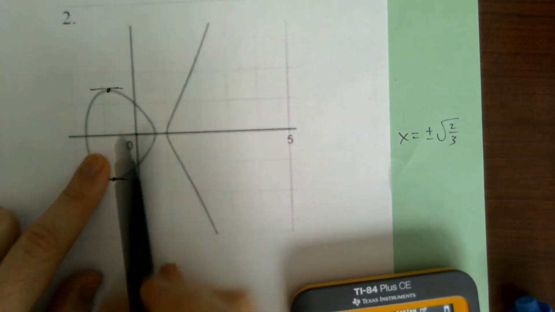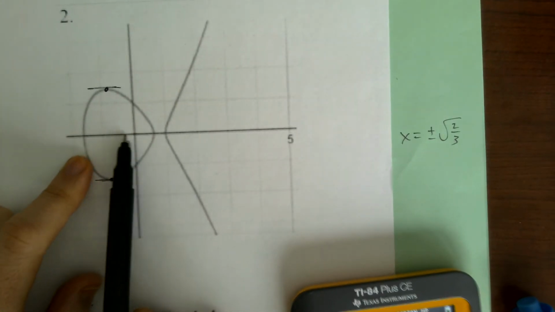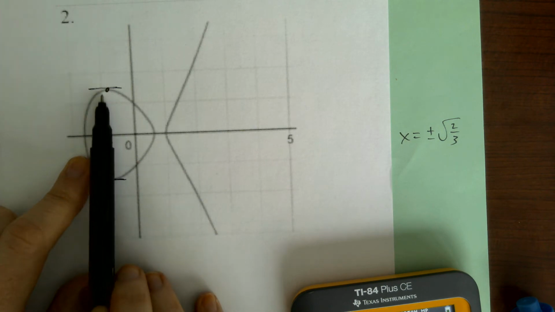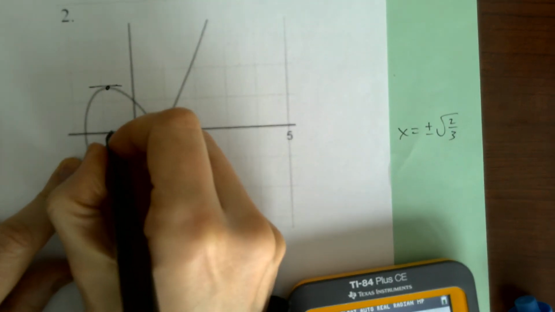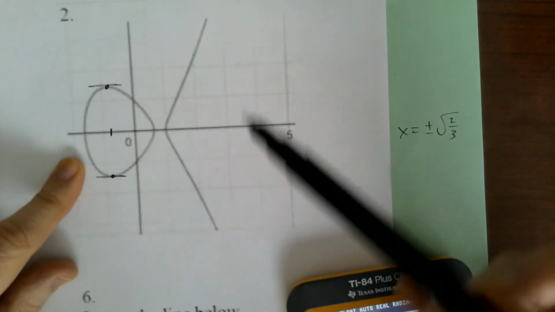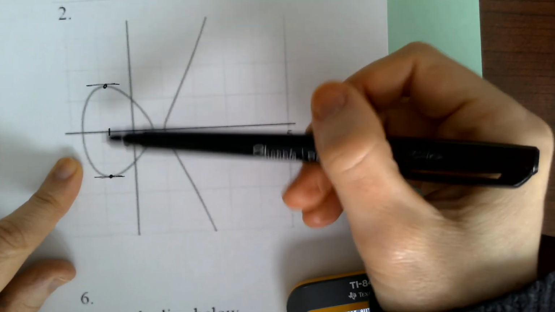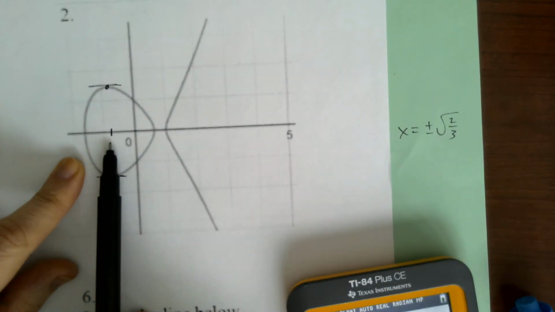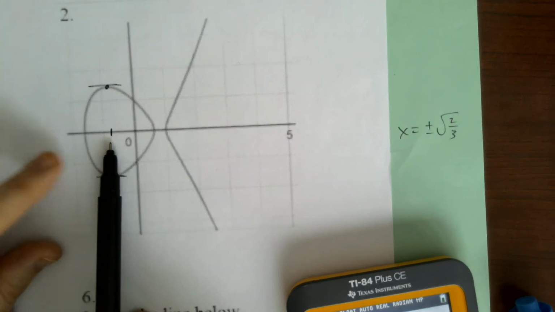The negative one actually makes sense, because it looks like the x coordinate for these 2 points is about negative 0.8.